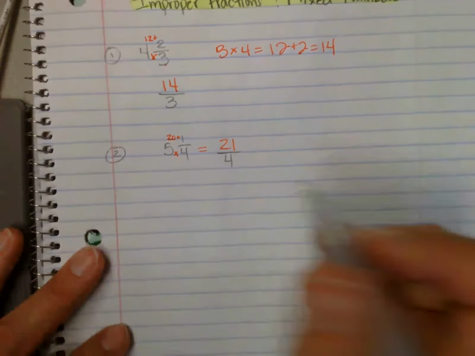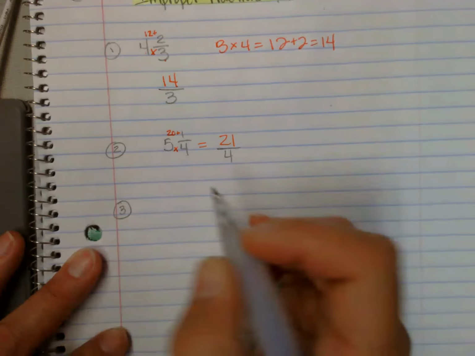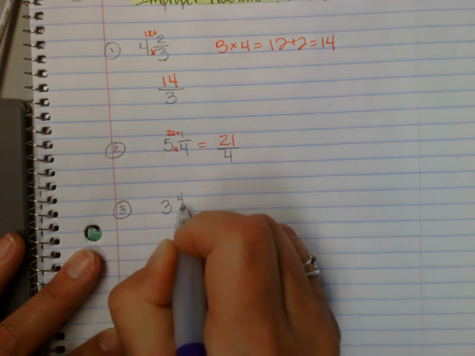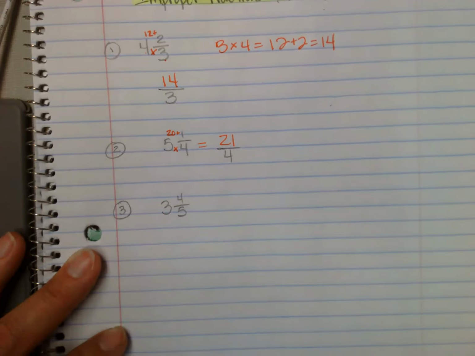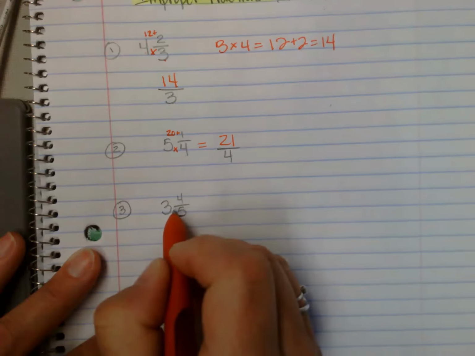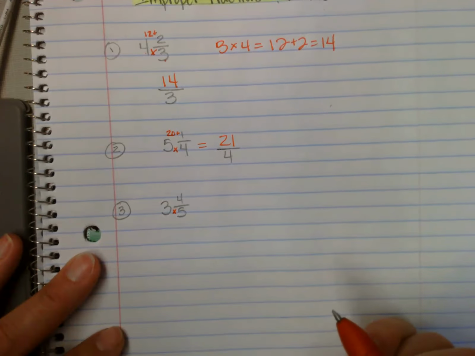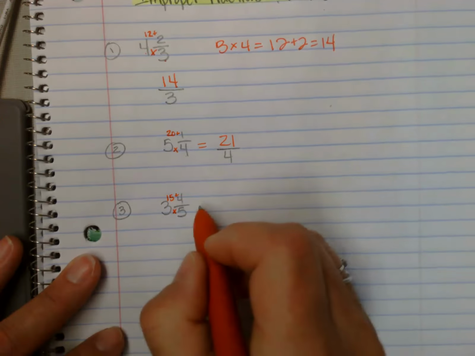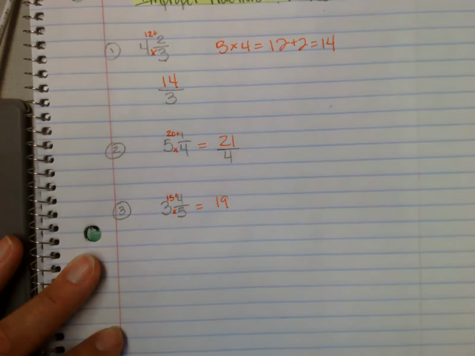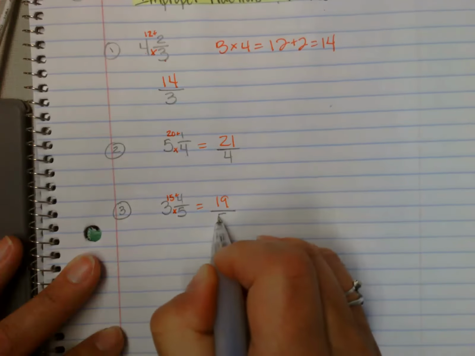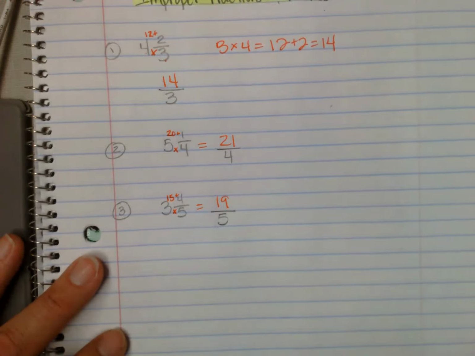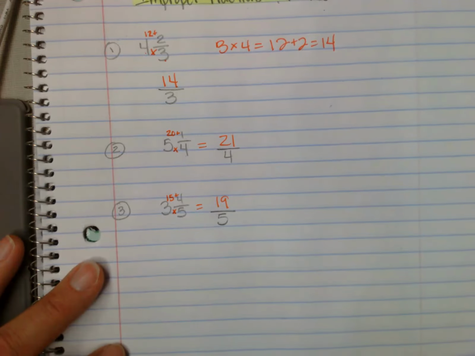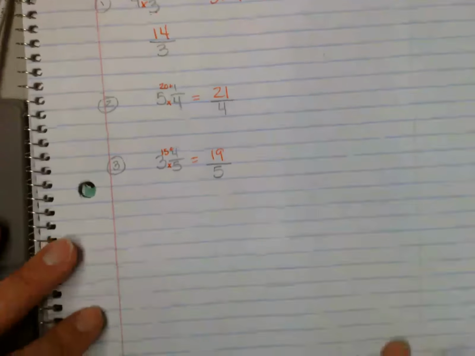Okay, one more example. If I have 3 and 4/5, I'm going to take my denominator and my whole number and multiply them. 5 times 3 is 15. 15 plus 4 is 19. And my denominator of 5 stays exactly the same. Okay, that is the quick how to turn a mixed number into an improper fraction.